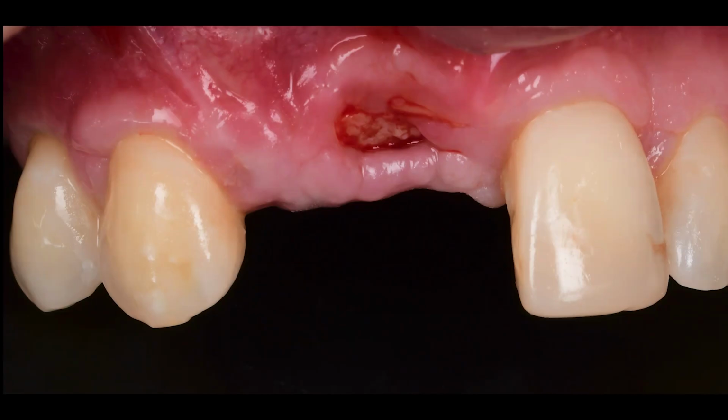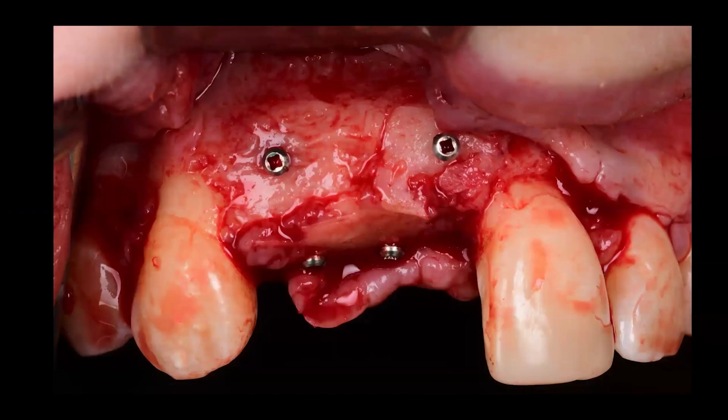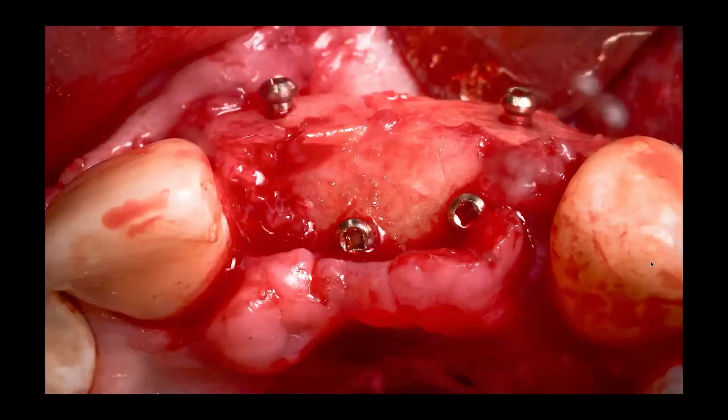But when we opened, the bone looked amazing. We have full integration of the plate facially and occlusally, and you can also see from the occlusal view, we didn't lose anything from the vertical or horizontal, even though we had a very small fenestration facially.